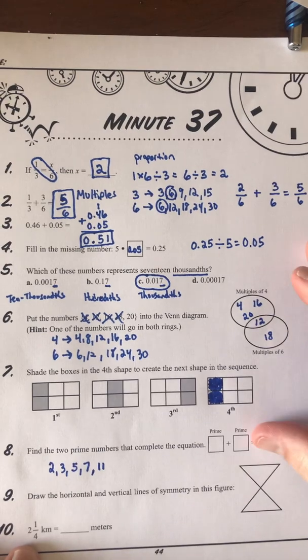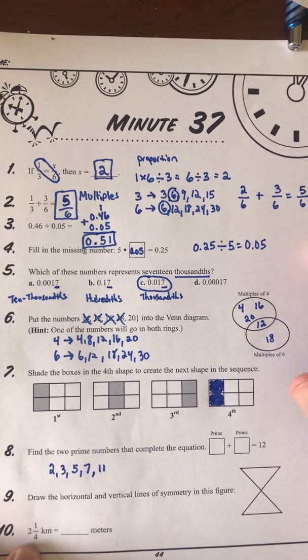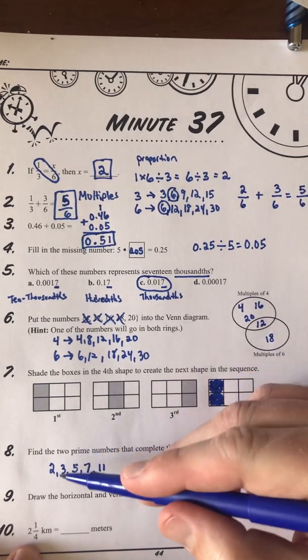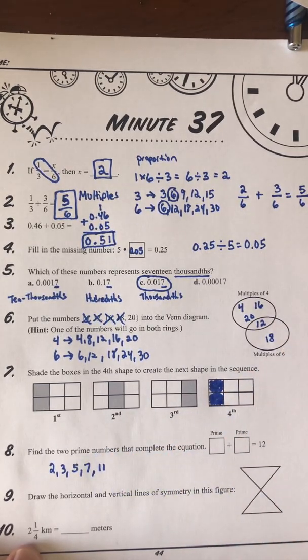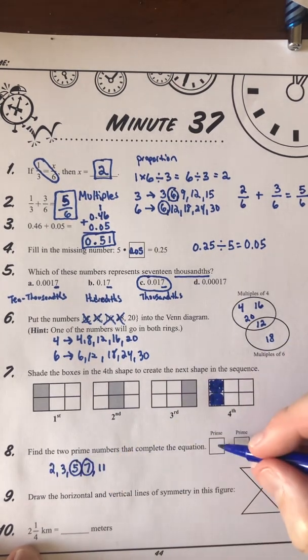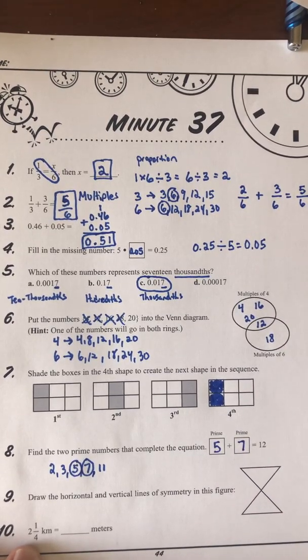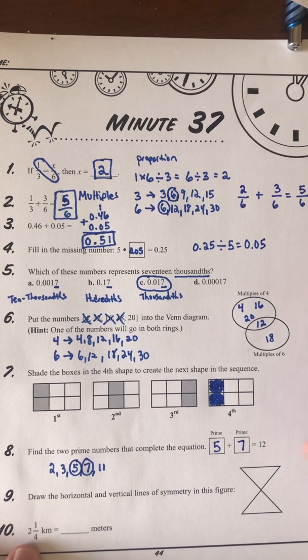Remember, prime numbers are numbers that only have 2 factors, one and itself. So out of these 5 numbers, I have to ask myself, which 2 could I use to add to get 12? Well, the only ones that would work here would be the 5 and the 7. So those are the 2 prime numbers I would use to add to get 12.